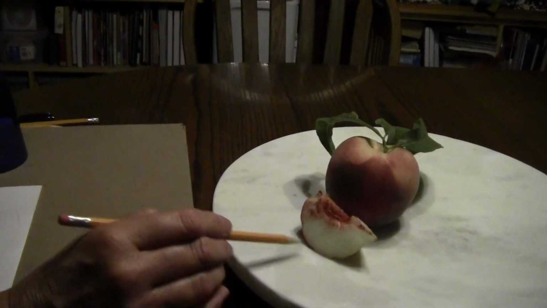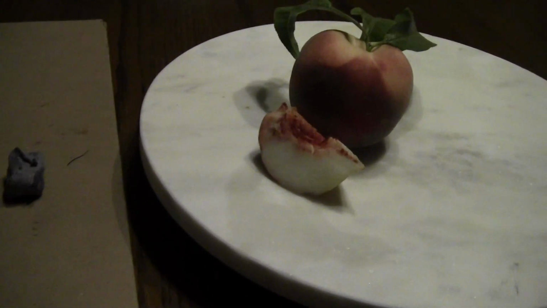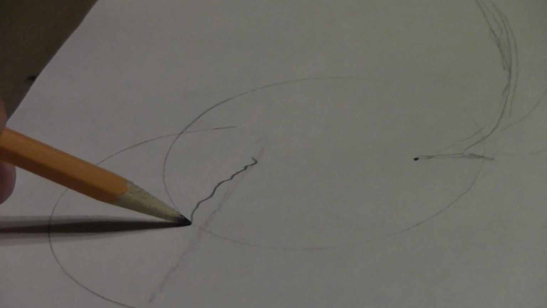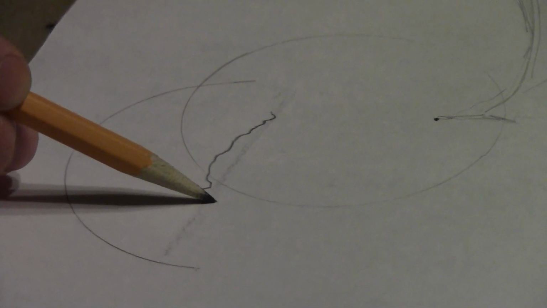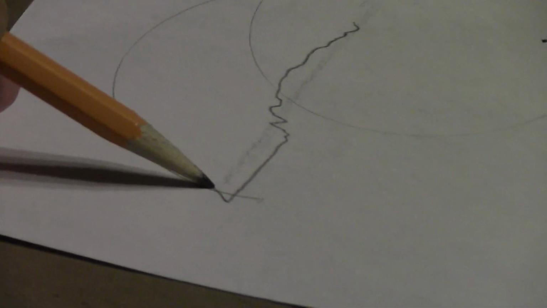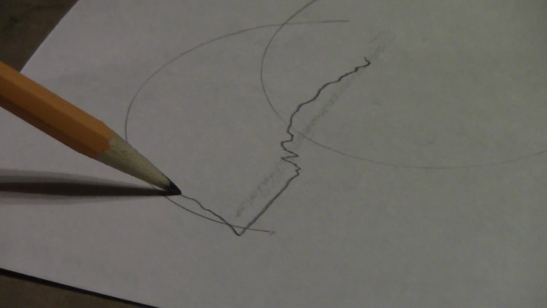I don't want to start down here on the edge. We're going to start in the center with the details. So I'm going to start right up here with this part on the top. I want to look about how far this is in from my peach slice. And I'm going to start with that textured edge that kind of comes down a little bit, and it's bumpy, really bumpy. And then I'm going on the slant, and I have that little peak.